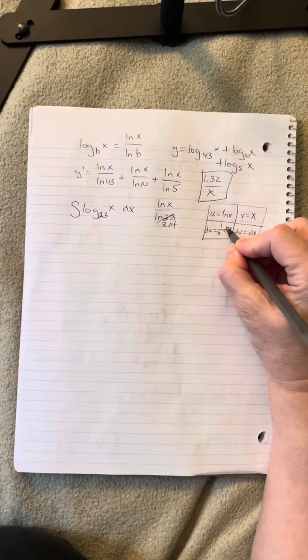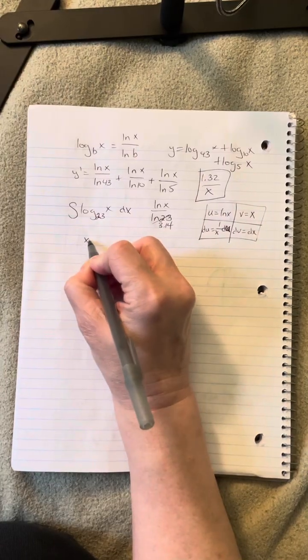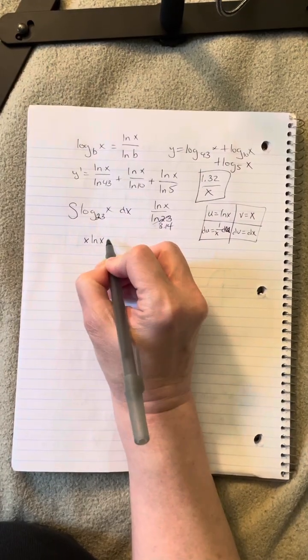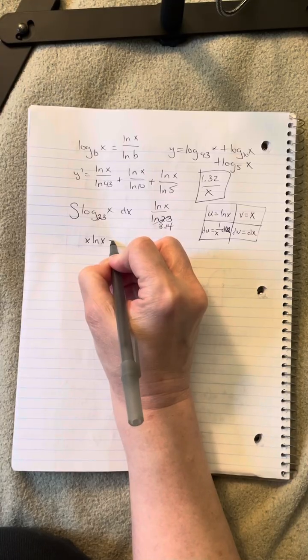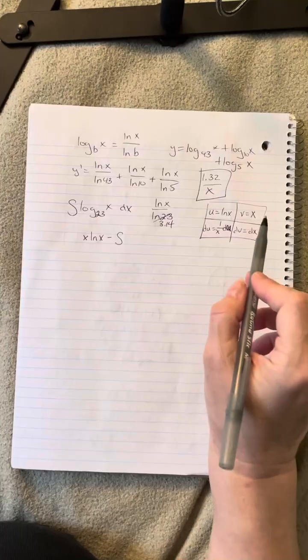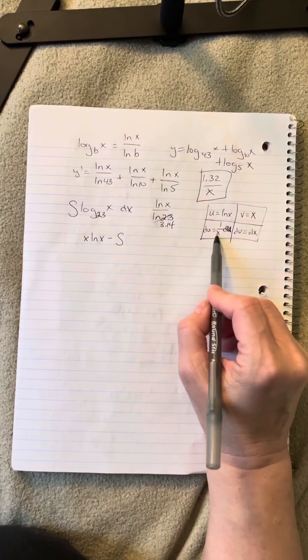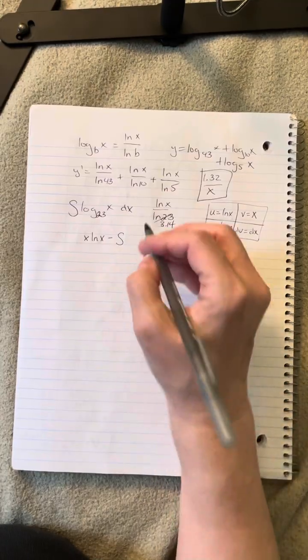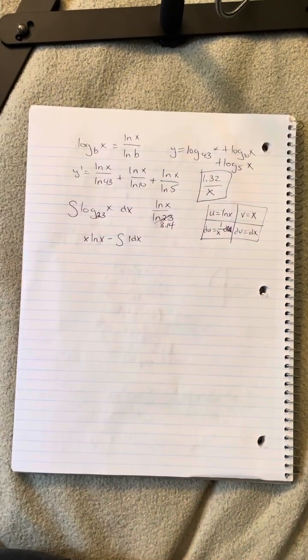I knew that was wrong as I did it. So now my uv gives us x natural log of x, minus the integration of v du. The x over x becomes 1, so basically 1 dx is that part.